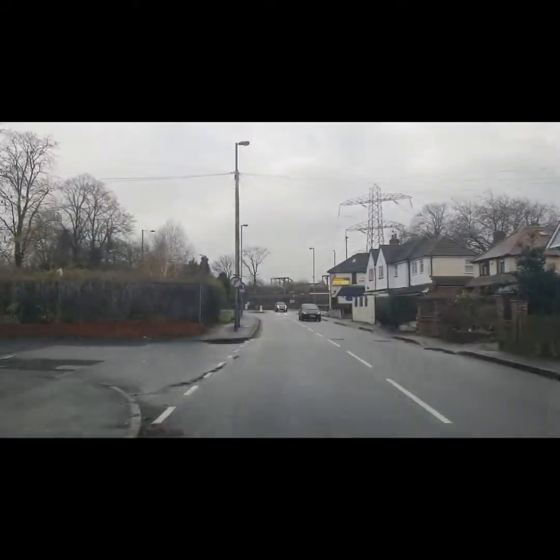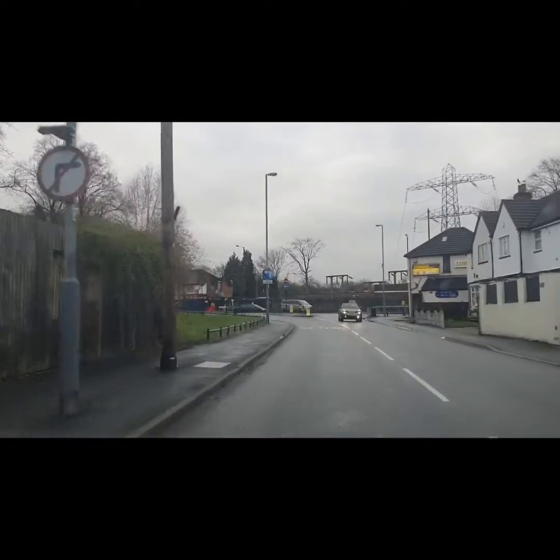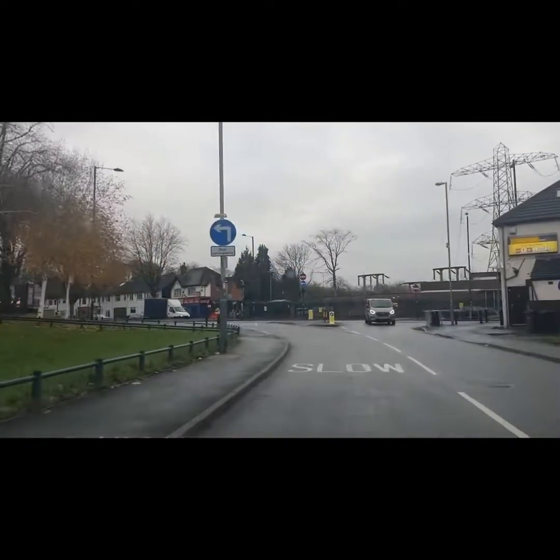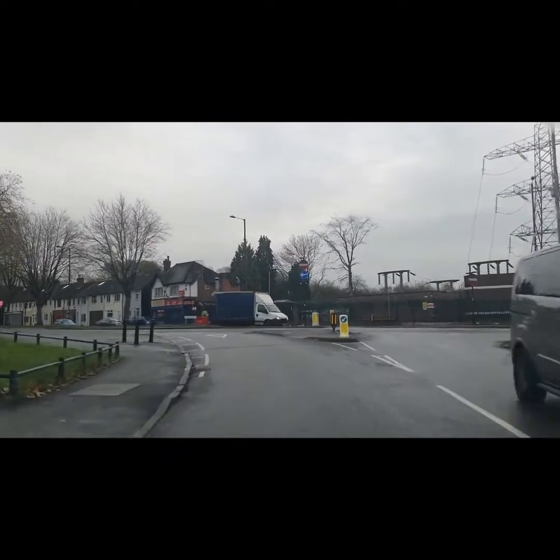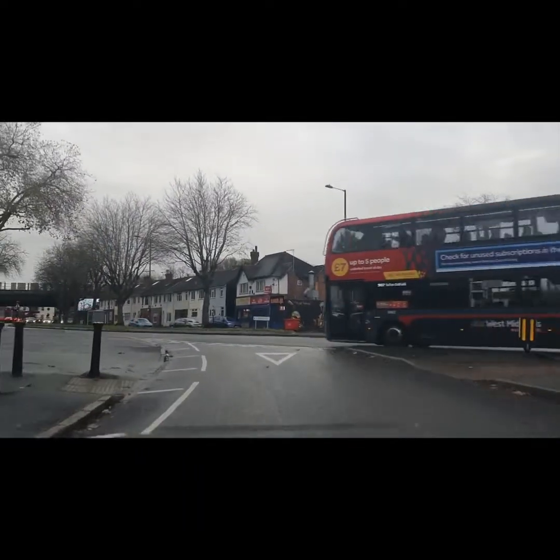So at the end of this road now, where am I going to go? Because there's only one place I can go. Good, you've spotted it. So left only. So I'm going to give a left signal. I did check my center and my left mirror.